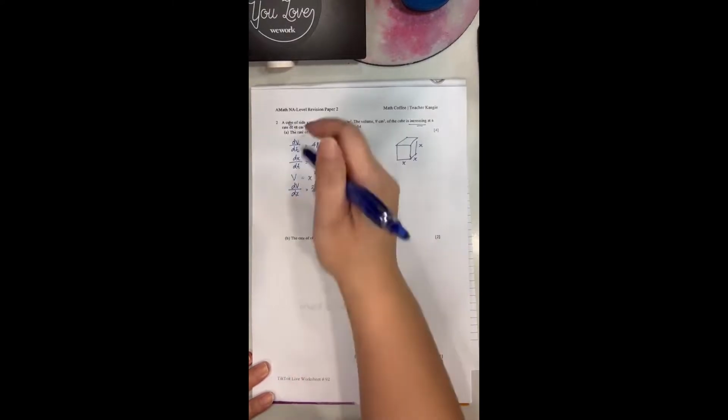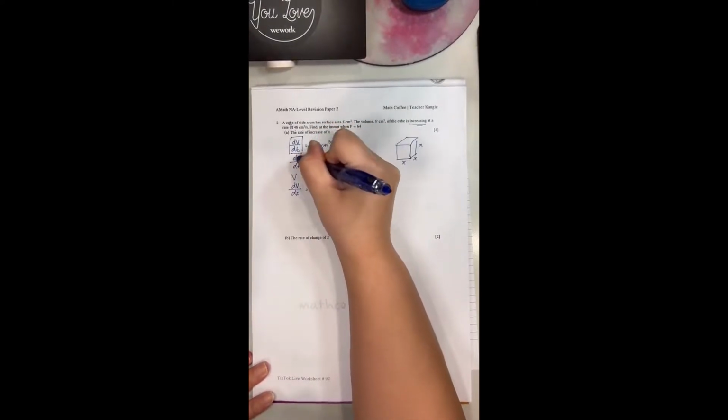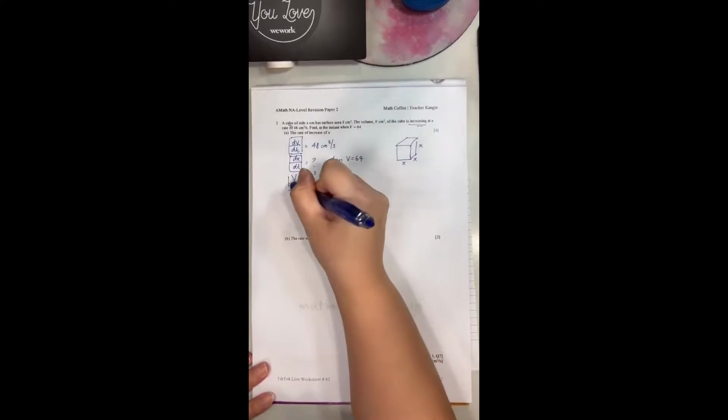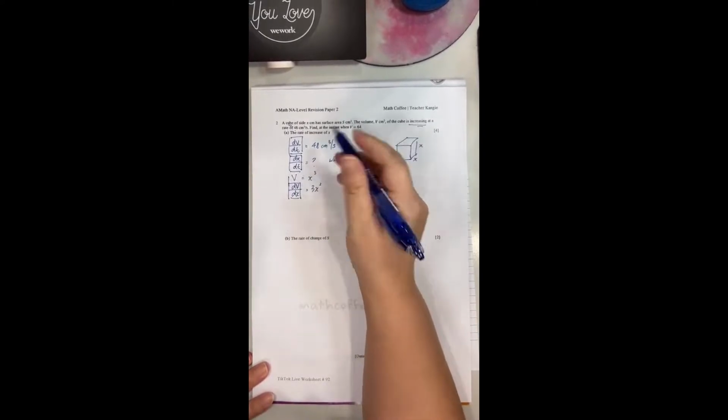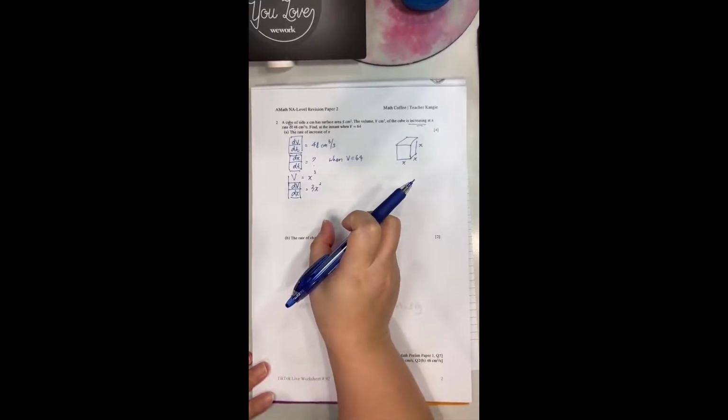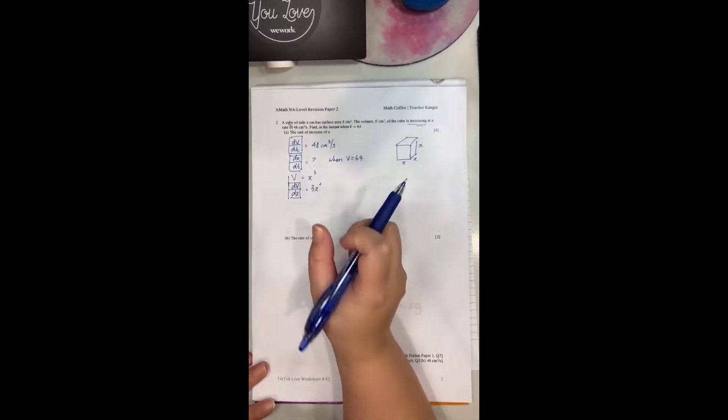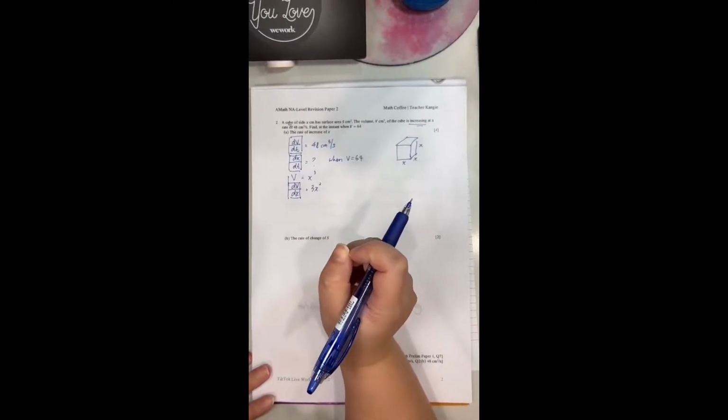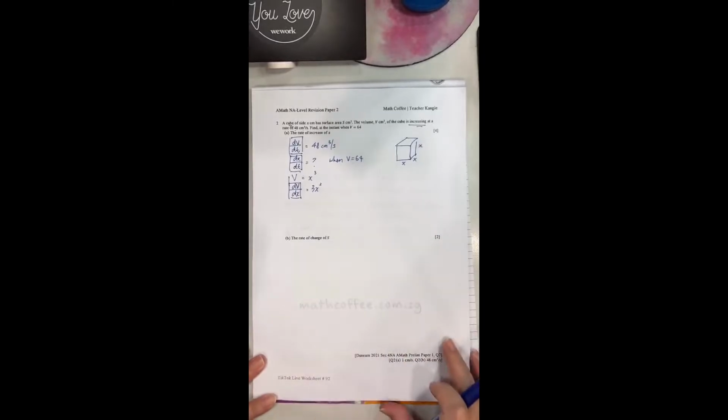Okay, so once I have this, look at this. We have 3 components: dV/dt, dx/dt, and dV/dx. So these 3 components, you need to link them together.